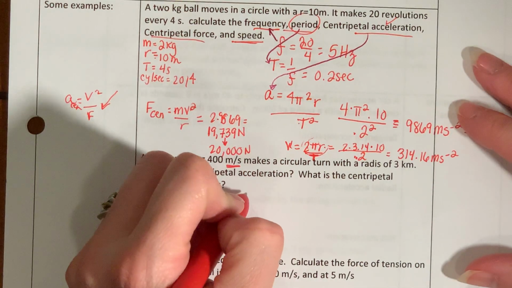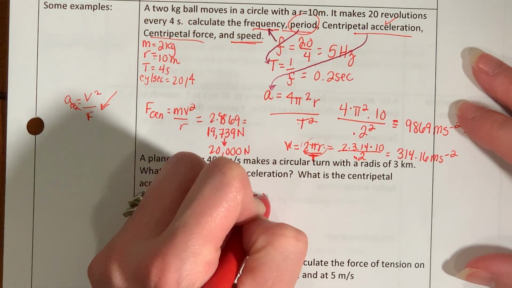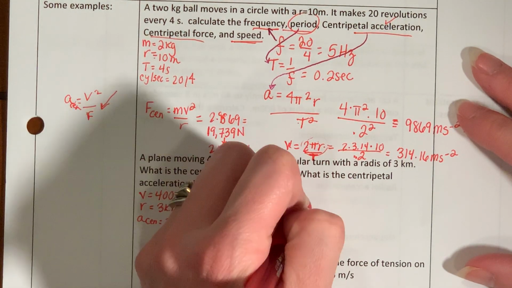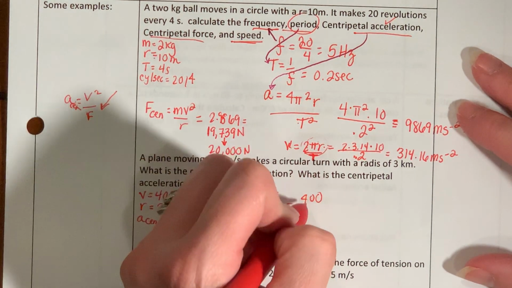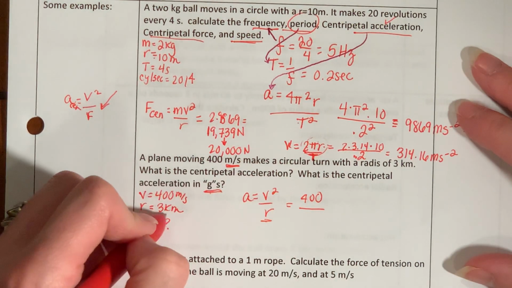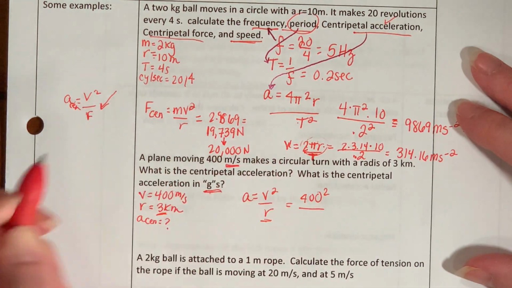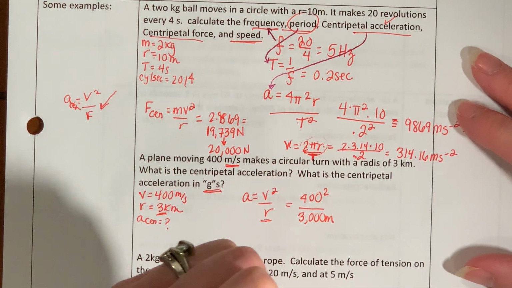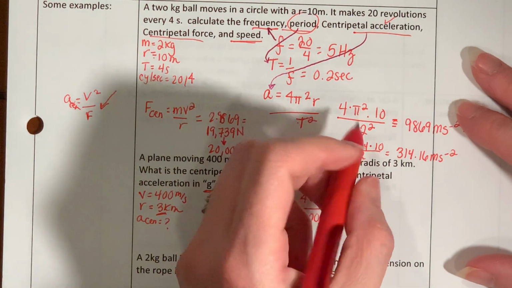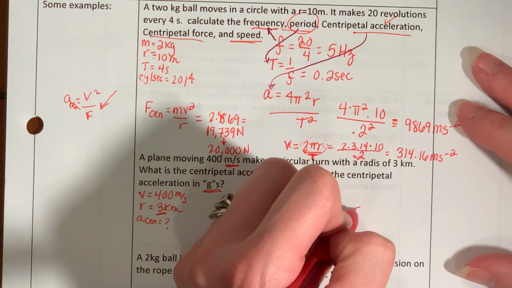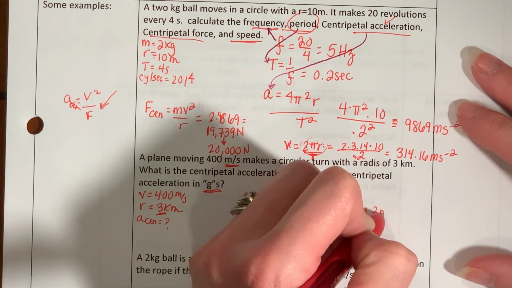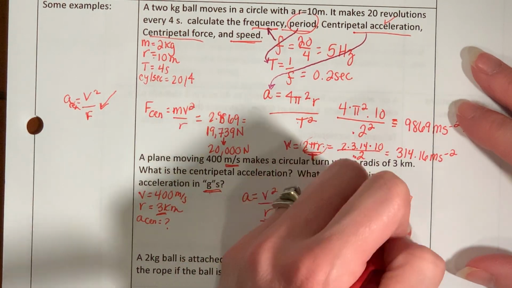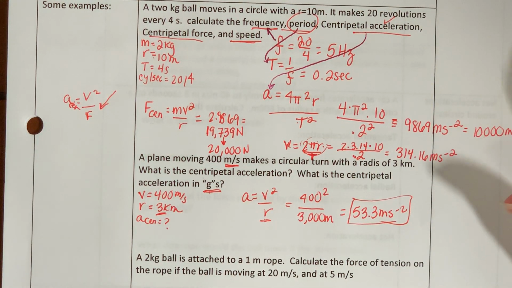So this is a pretty straightforward question. Acceleration is equal to v squared over r. So we're going to plug that in. Don't get tripped up by the radius. It is 3 kilometers. That is 3,000 meters. So plugging in and solving, you get 53.3 meters per second squared. So that is the centripetal acceleration.